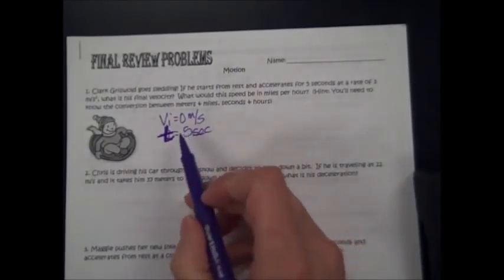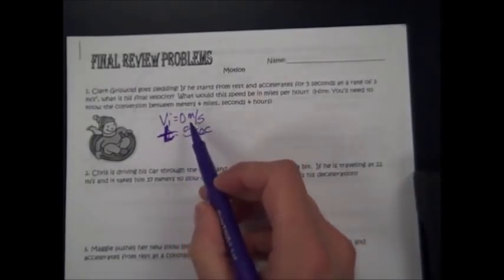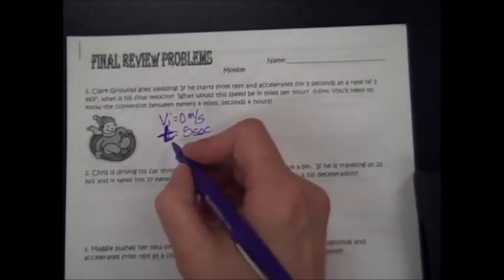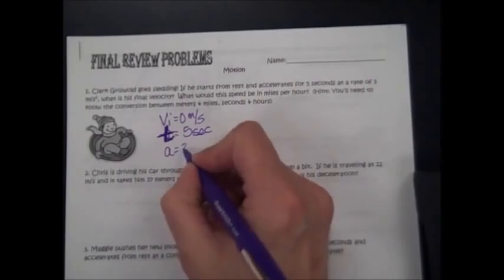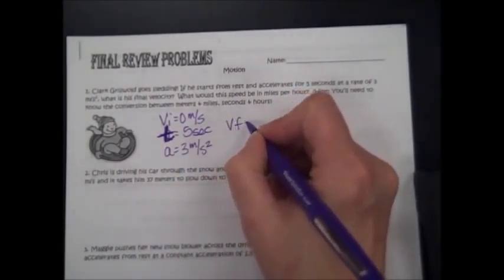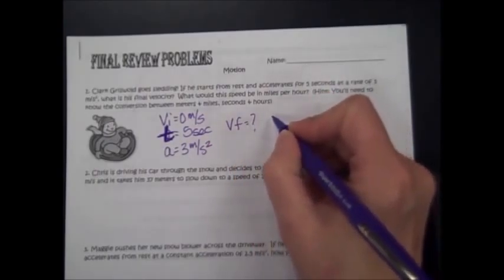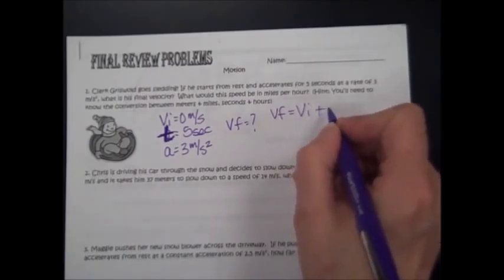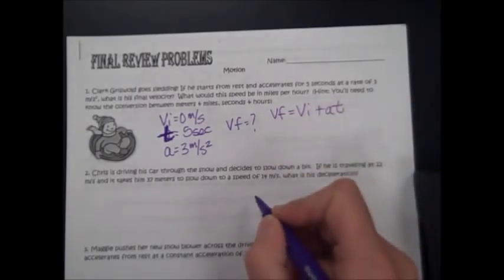The first one, he starts from rest, so his initial velocity is 0 meters per second, and he's accelerating for a time of 5 seconds at a rate of 3 meters per second squared. So that's his acceleration, and what we're looking for is his final velocity. And so we could use the equation VF equals VI plus a times t.